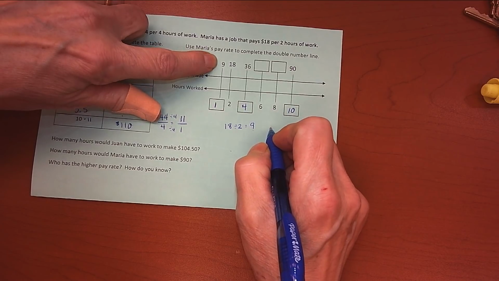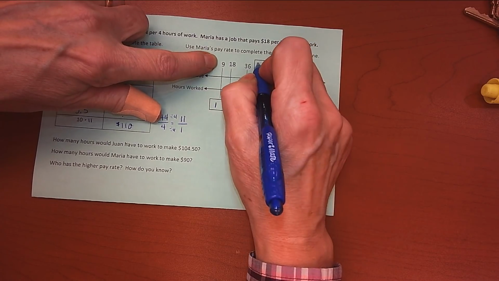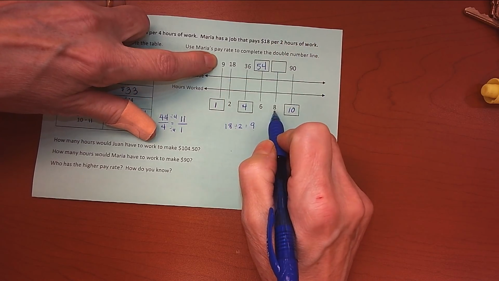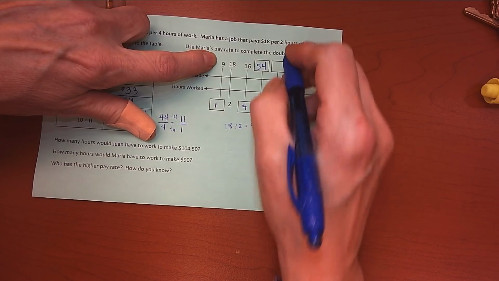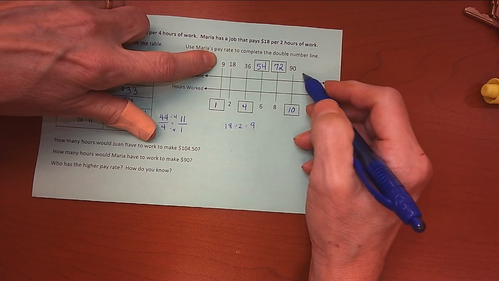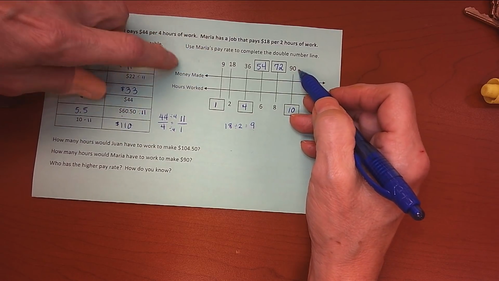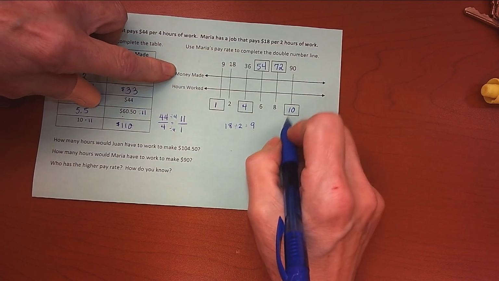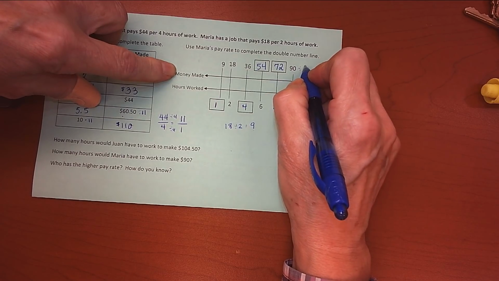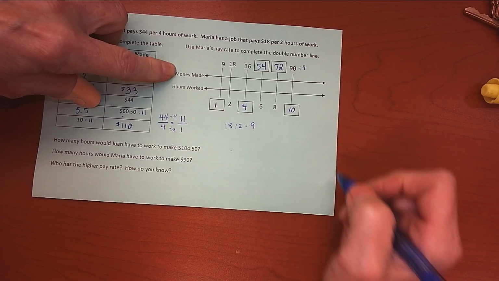So 6 times 9 is going to give us 54. And then if she works 8 hours, we multiply that by our 9, our unit rate, so that's going to give us 72. And then over here, if she made $90, we're going to take that 90 and divide it by our $9 every hour, and that's where we get this 10.